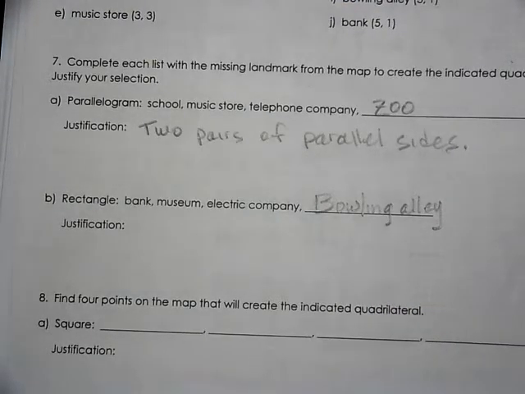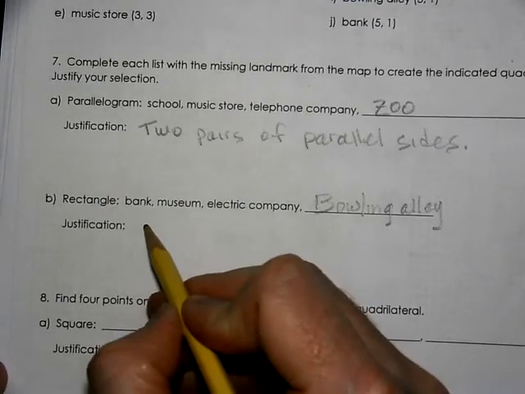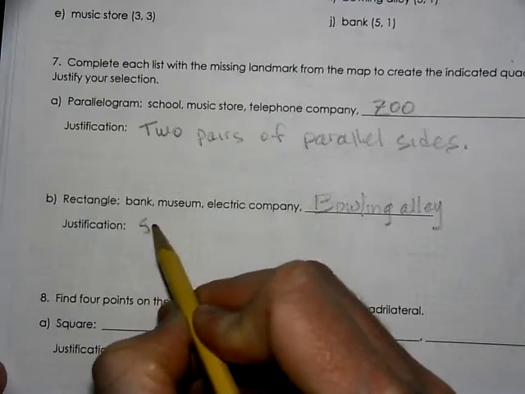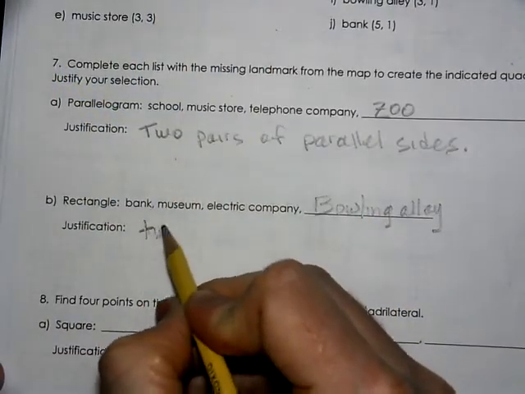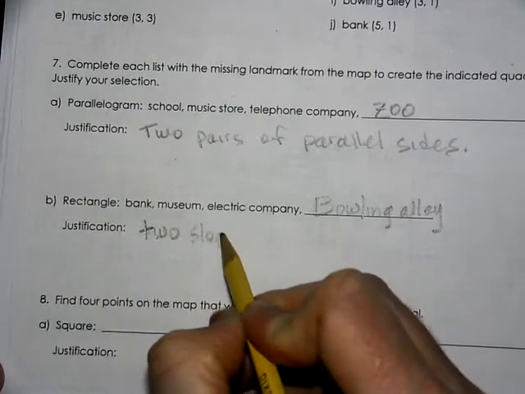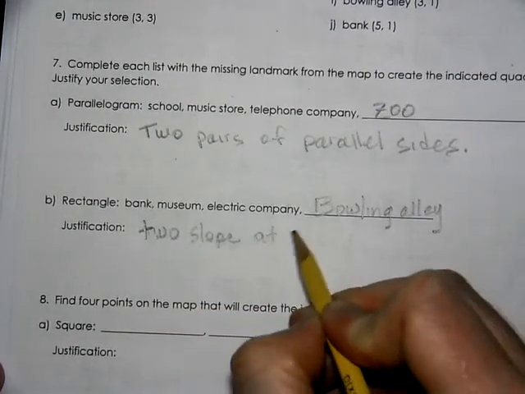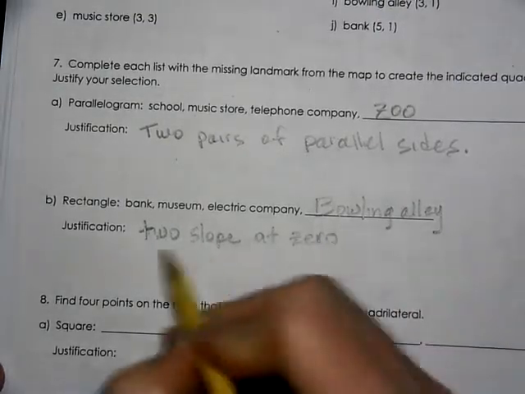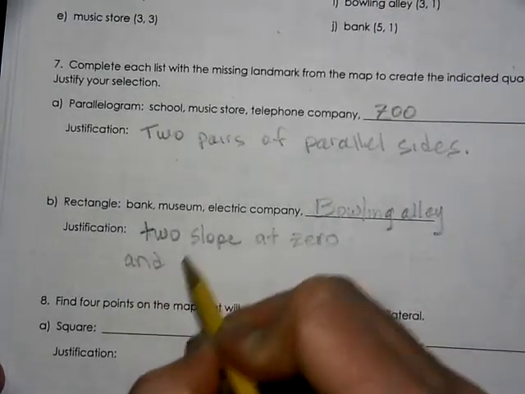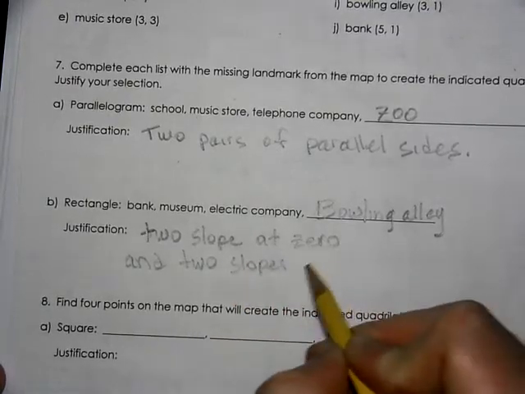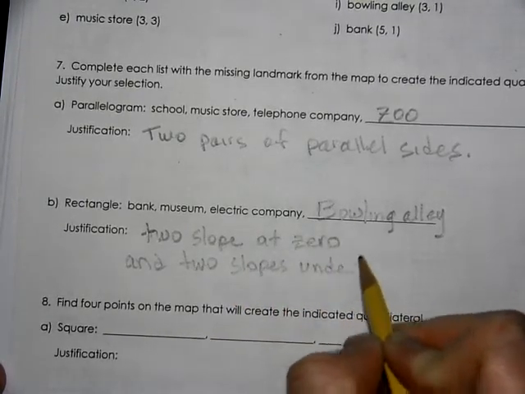That we're going to have two slopes at 0 and two slopes undefined.